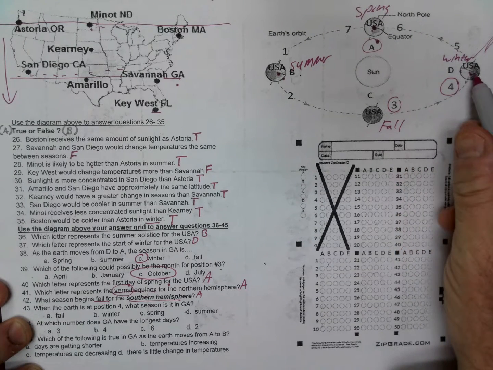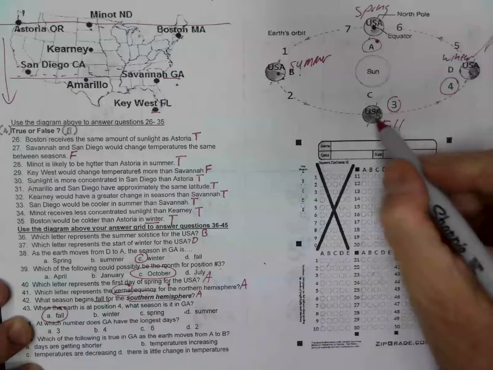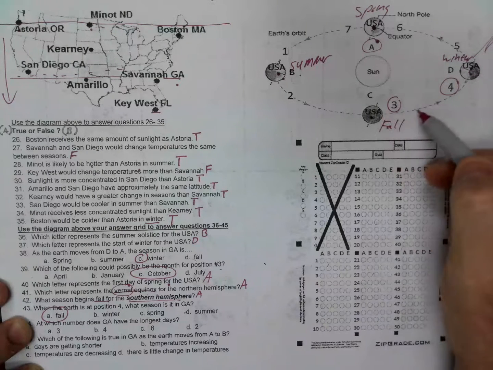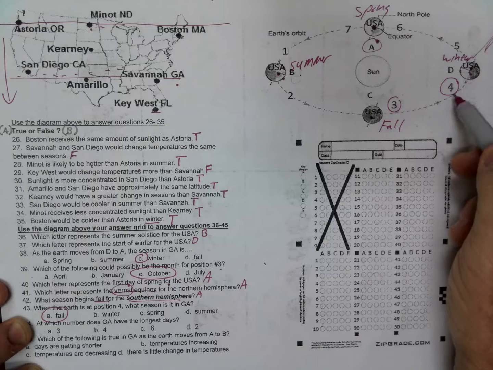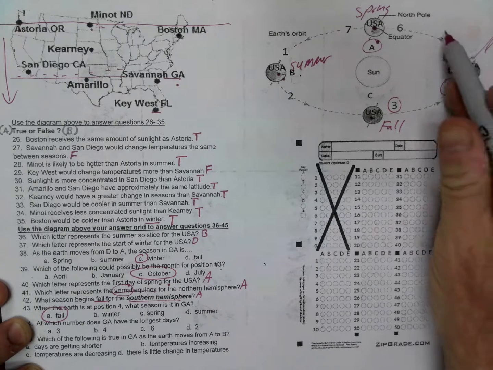When the Earth is at position number 4, so the Earth is right here, we're sometime in fall, but we're not to winter yet. What season is it? It's fall. We started fall here, we start winter here. At position 4, we're going towards winter, but we're still in fall. We don't change to winter till we get to here.